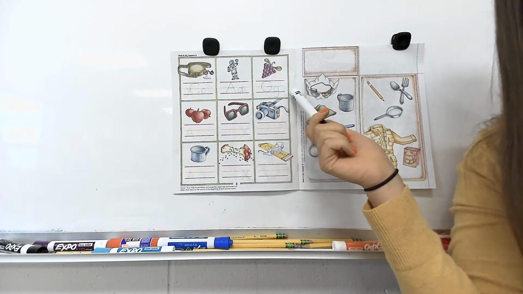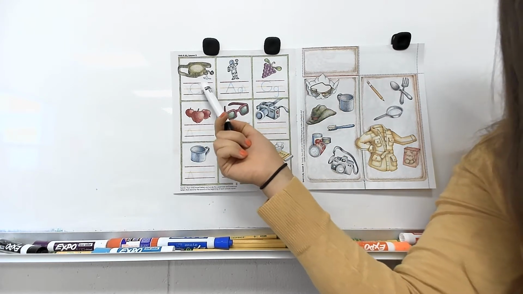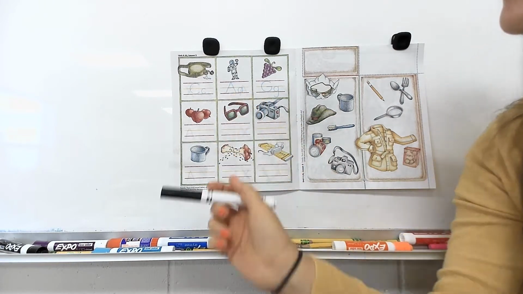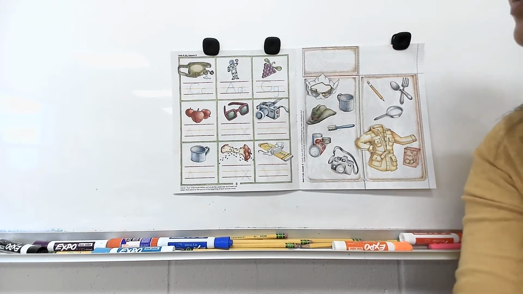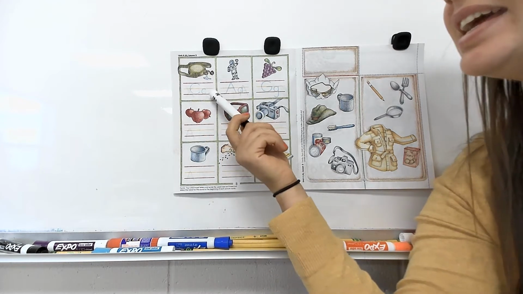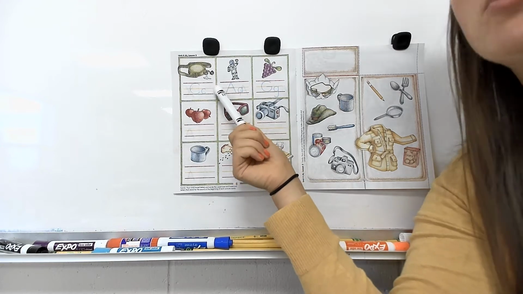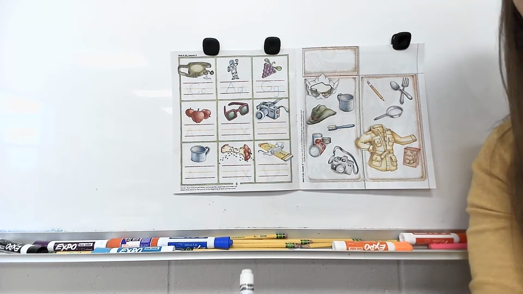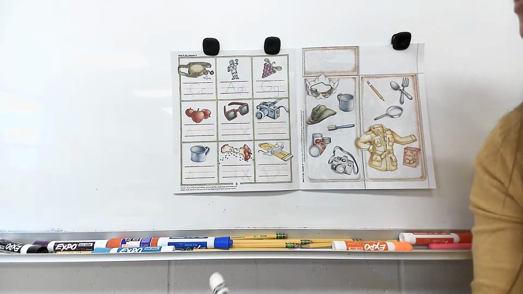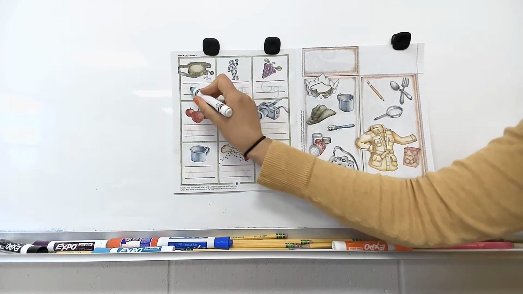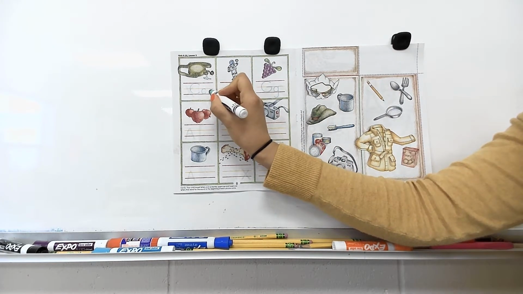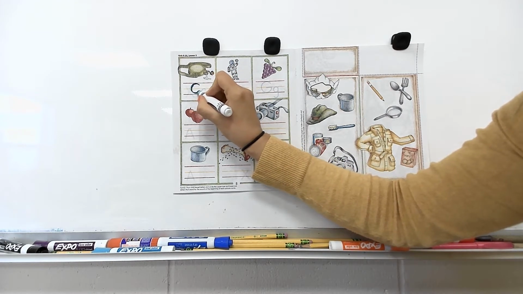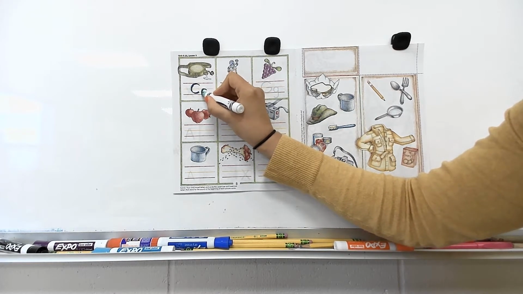The first three they did for us. Can't you see they traced them for us so that we can trace them? This first one is a canteen. Maybe you've never heard of a canteen before, but a canteen is something that people hold water in. It's kind of like a water bottle. So canteen starts with the letter C. So they started the letter C's for us, the capital and the lowercase c. So go ahead and trace those two letters, the capital C and the lowercase c. Go ahead and do that now.